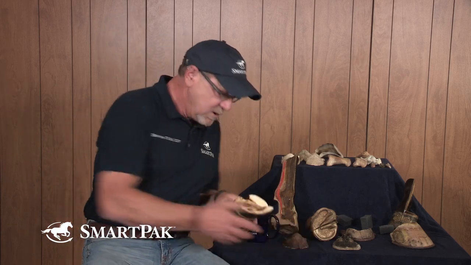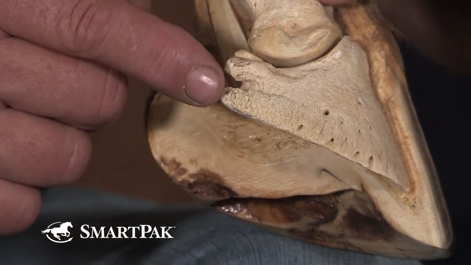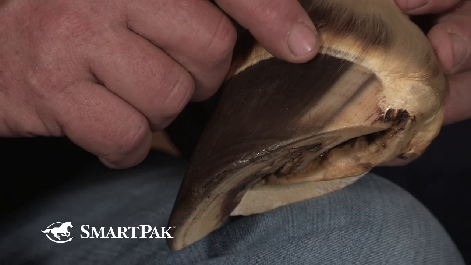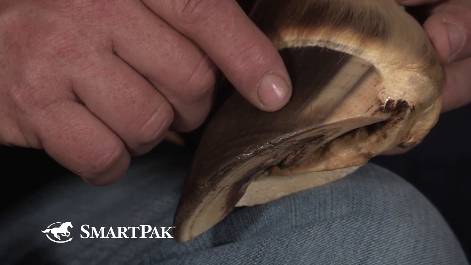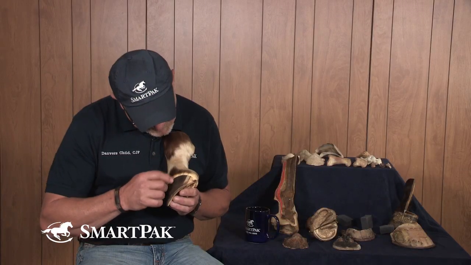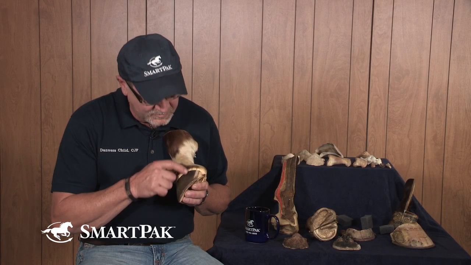Then the quarter crack is usually consistent with the termination of that bony connection within the hoof. And so it occurs at the quarter, and you can see that that termination point is basically where your quarter crack will occur. Whether it's at the collateral cartilage connection or whether it's at the bony connection, it's going to run with the horn tubules in this area.